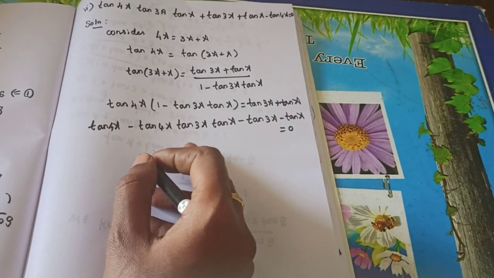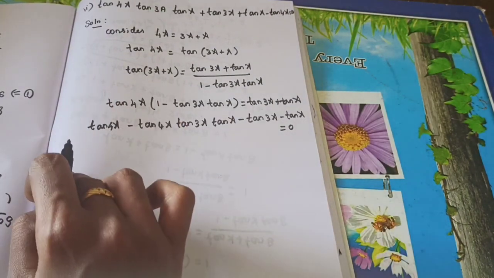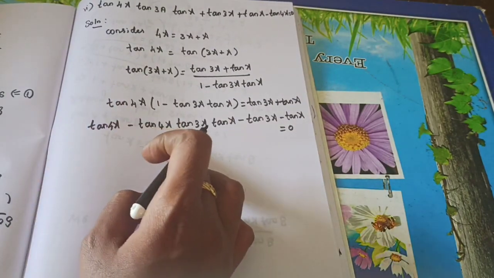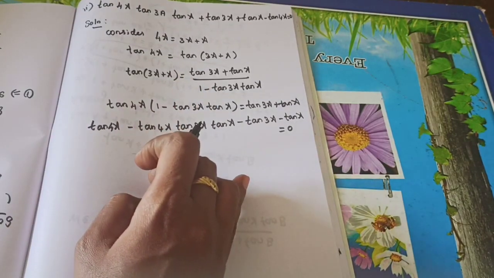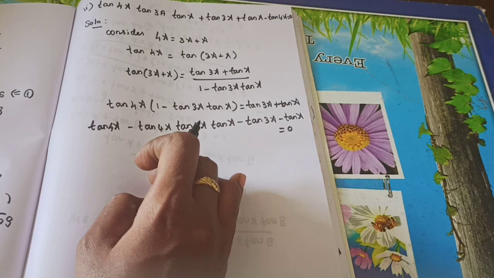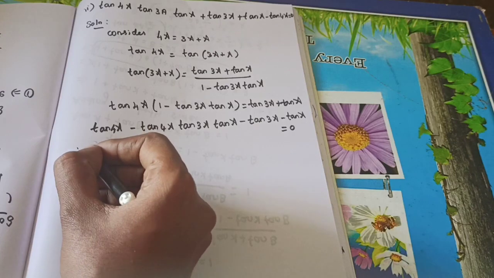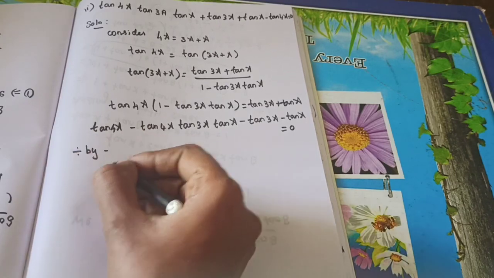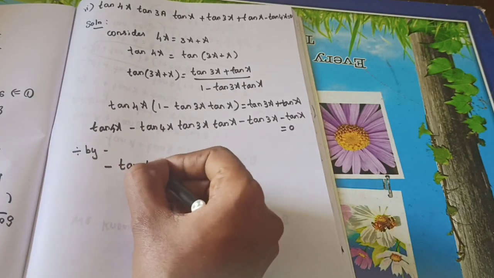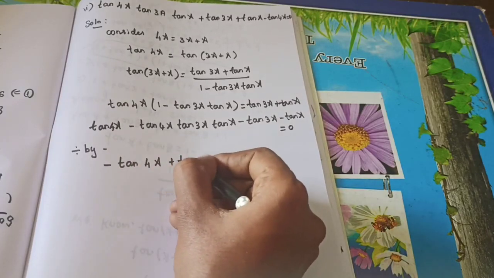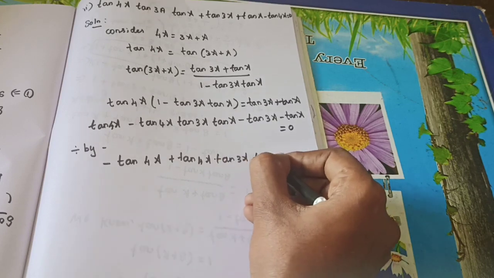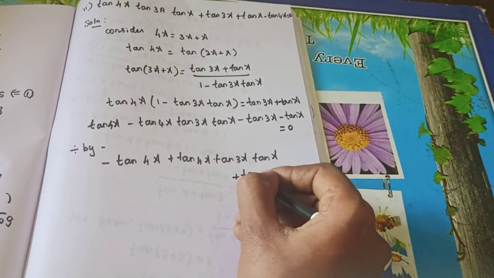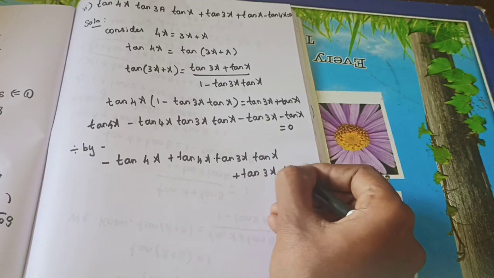So now we are going to rearrange this. What do you need to prove? Here it is 1 minus. That's the only difference between the given question and this one. Is it right? So one thing we can do, we can divide by minus. Understand? So what will happen? Minus tan 4a plus tan 4a tan 3a tan a, minus will change to plus tan 3a plus tan a.